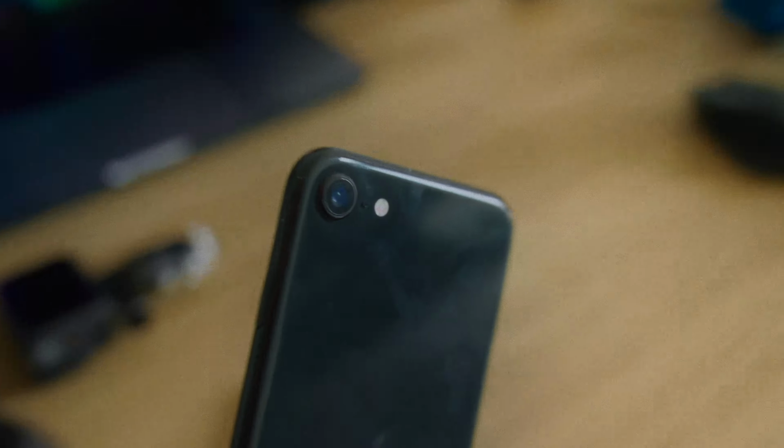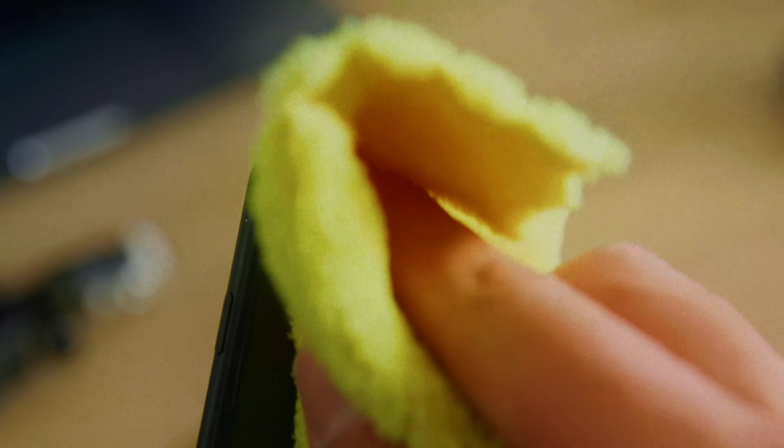But what is worth the hassle, though, is the story. So work on it first. Also, clean your lens. It will make things so much better.